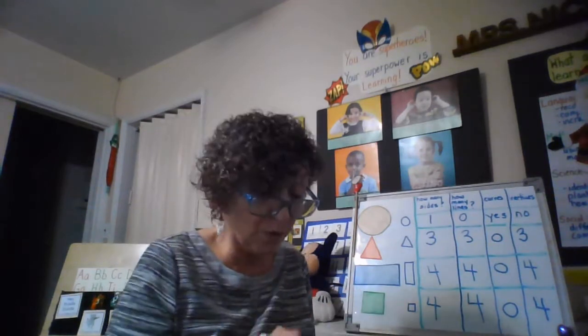And attributes are what we use to describe things. So look for some shapes in your environment and see if you can describe them to someone and they can guess what you're looking at.